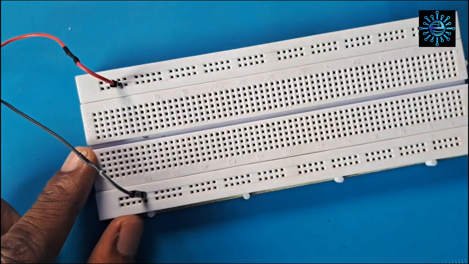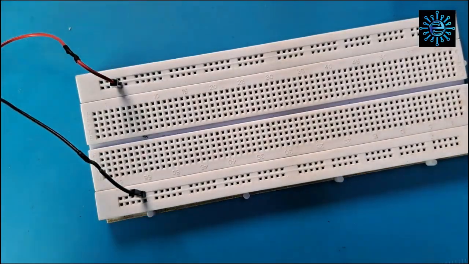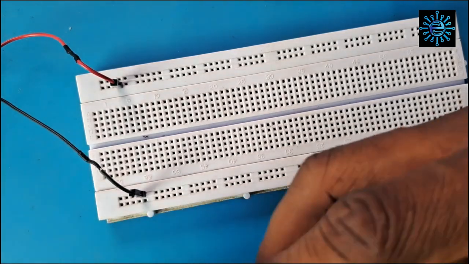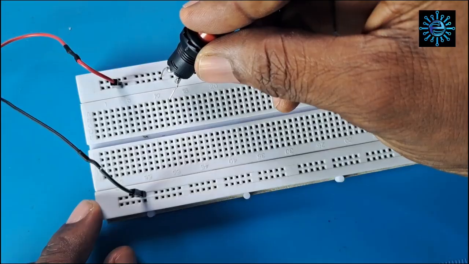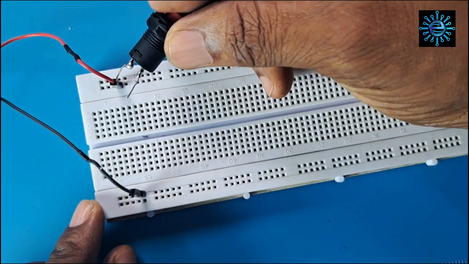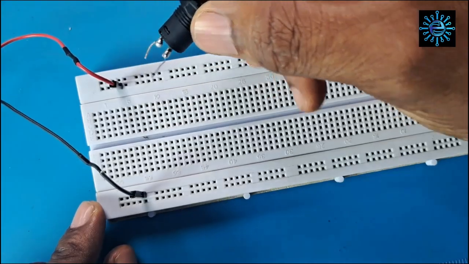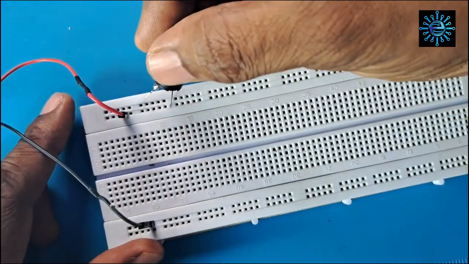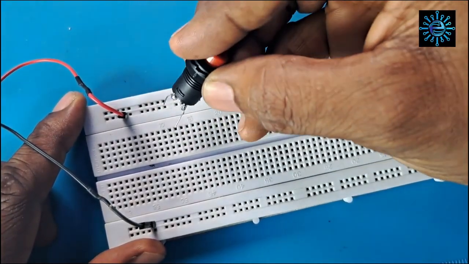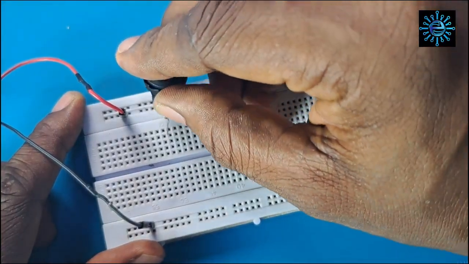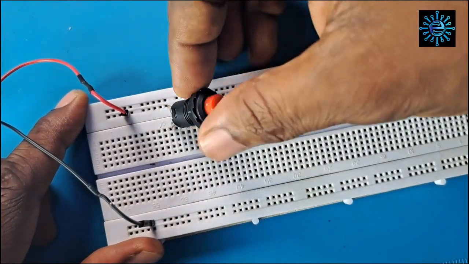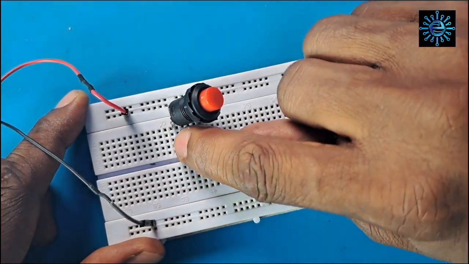So the next thing I will connect is the switch. I will connect the switch to the battery the same way we have it in our circuit diagram. So I will connect one leg of the switch to the positive terminal of the battery. This is the positive terminal of the battery. It is connected on this line of the breadboard. So I'll connect one leg of the switch here and one leg of the switch anywhere else on the breadboard. So you can see that I've connected one leg of the switch here and the other leg of the switch here.